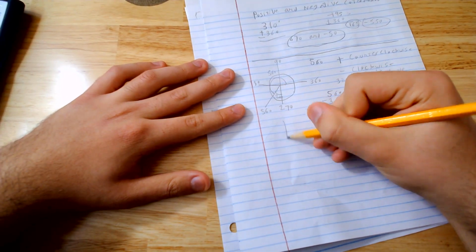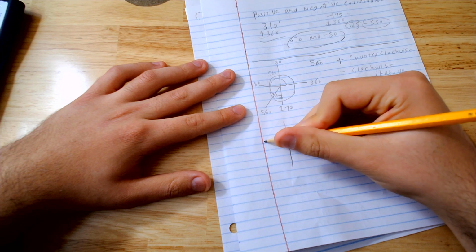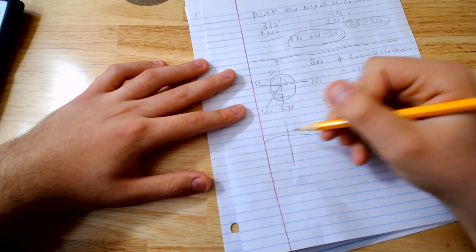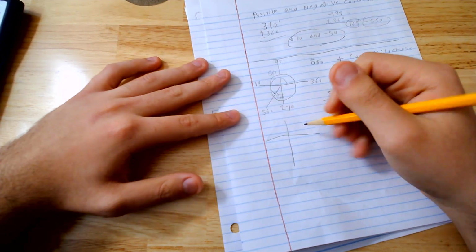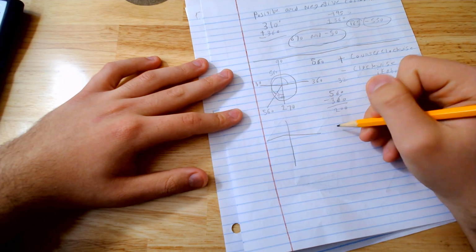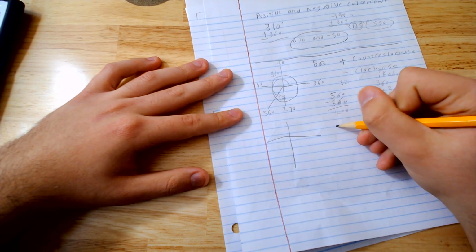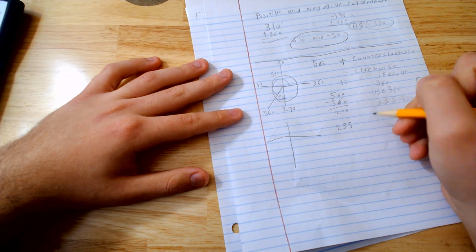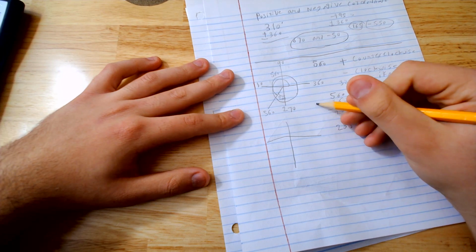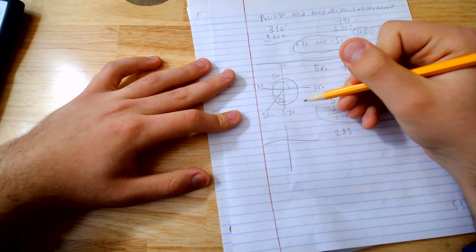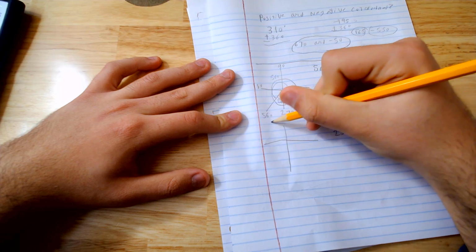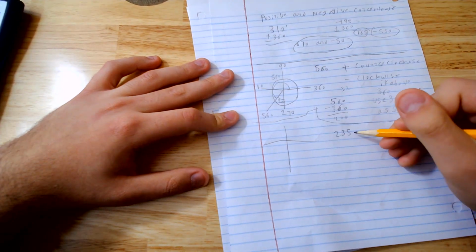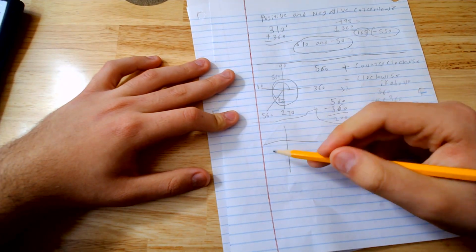And now we go to our second reference angle, for something else. Oh my god, I already messed the grid up. All right, anyways, let's do a positive number. So 235. This is a different thing. 235 is counterclockwise.